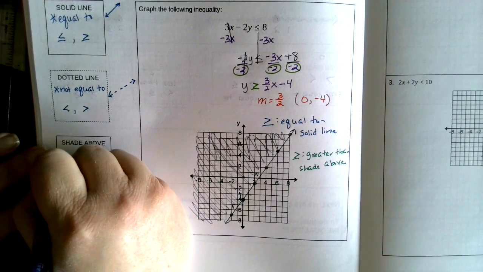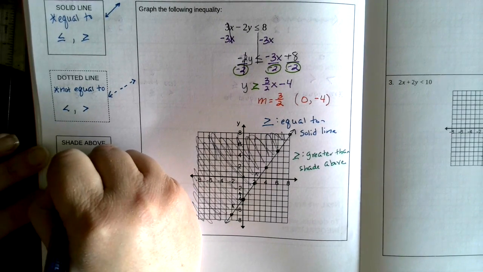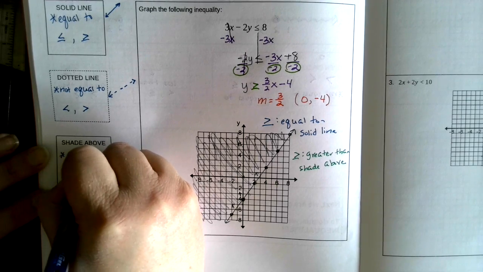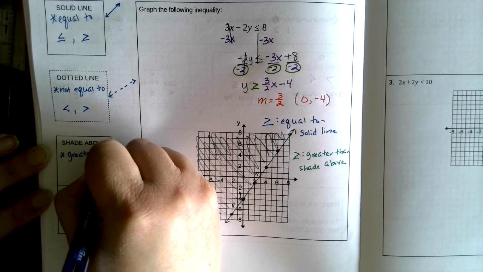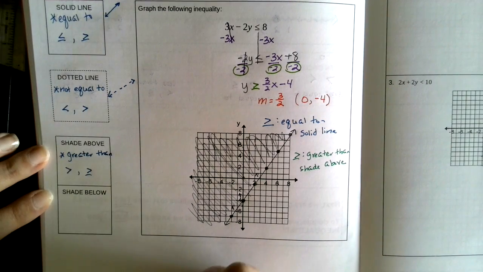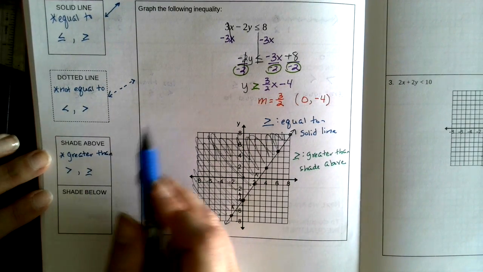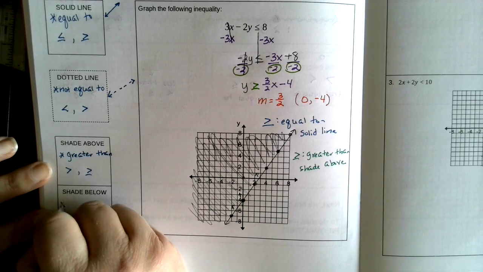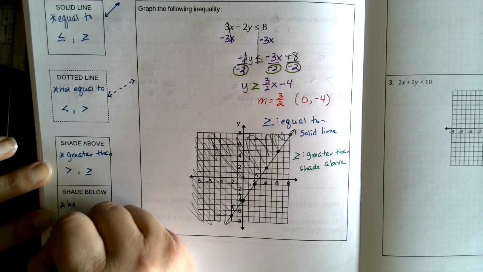We're going to shade above anytime we use a greater than symbol. So that could mean greater than or greater than or equal to, because above means we want to be bigger, and then shade below means we want to be smaller, so that's less than.